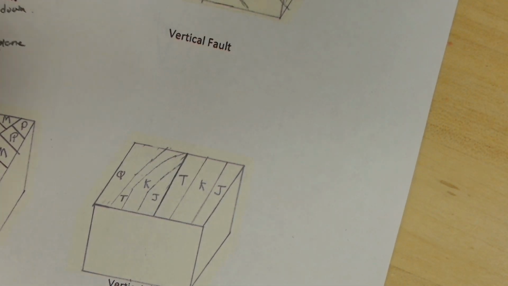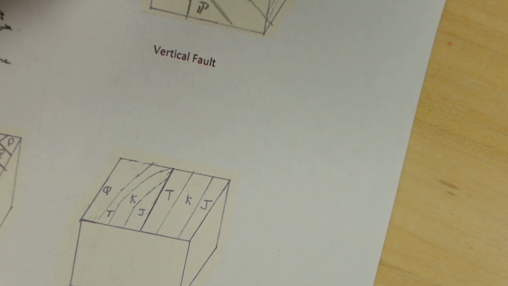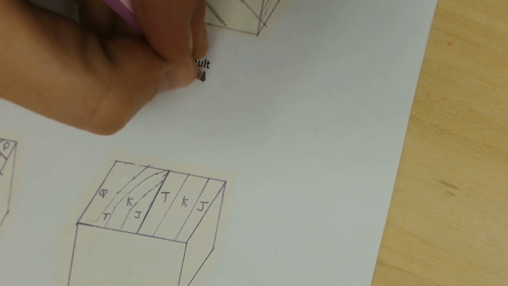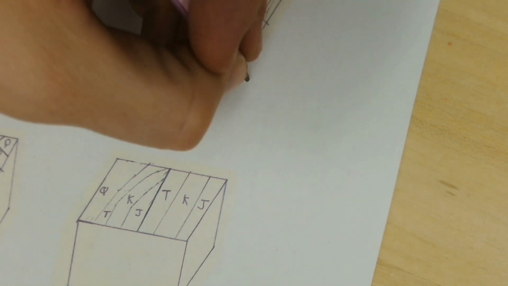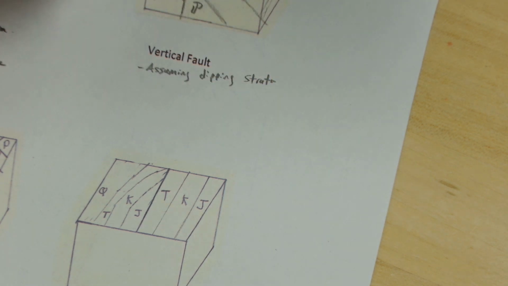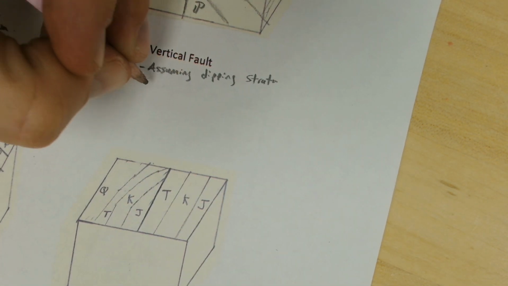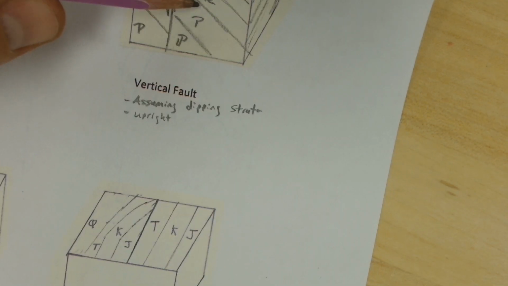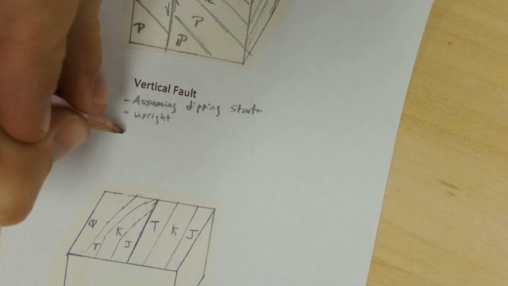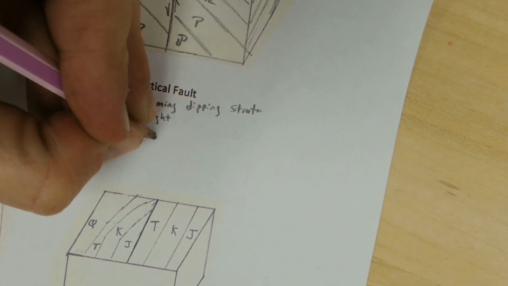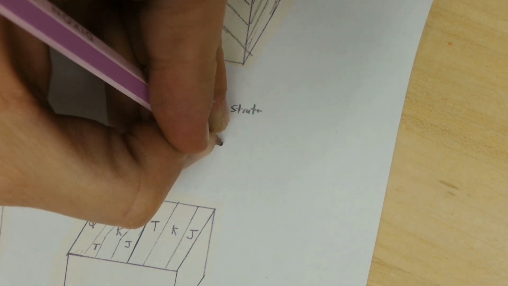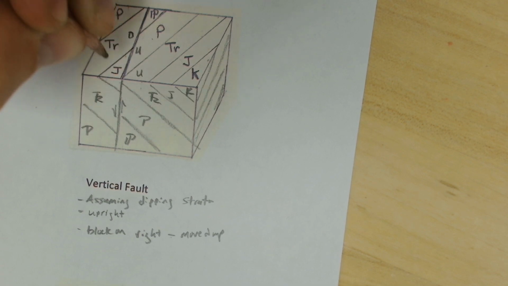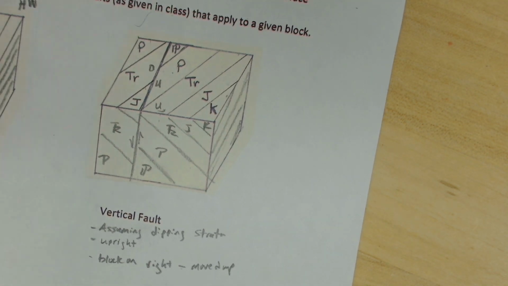You could also say there's younger rocks that have moved down and are in contact with older rocks. All right, with the vertical fault, how do we understand that one? Well, assuming those dips, assuming dipping strata, it's also upright, not overturned. I guess we're assuming that on all these, but whatever. The block on the right is moved up. All right, so that's our up block. That's our down. Oh, I'd already labeled that. Okay, whatever.